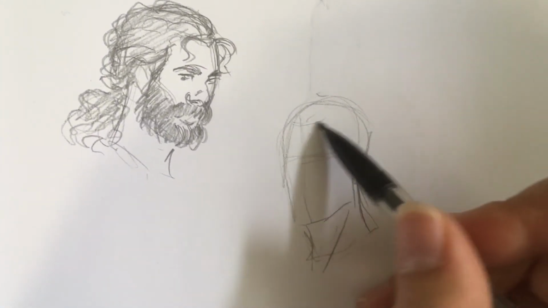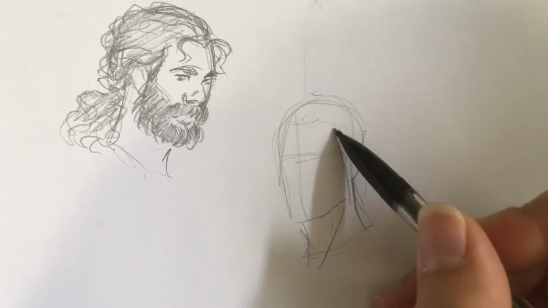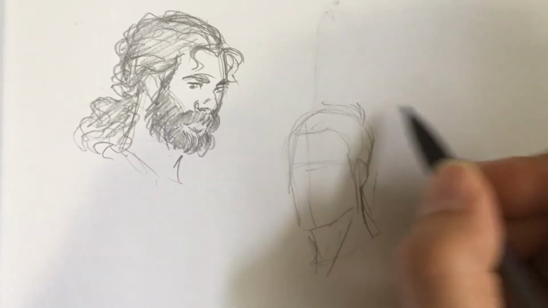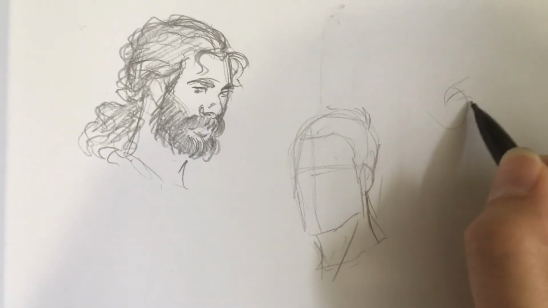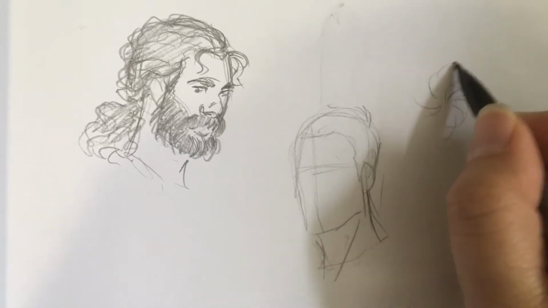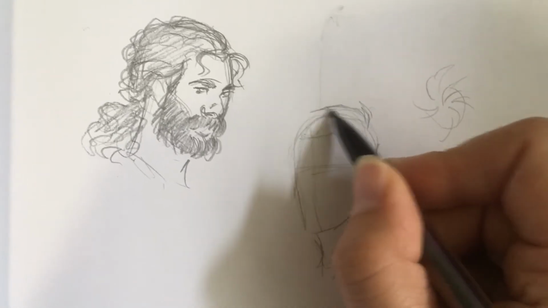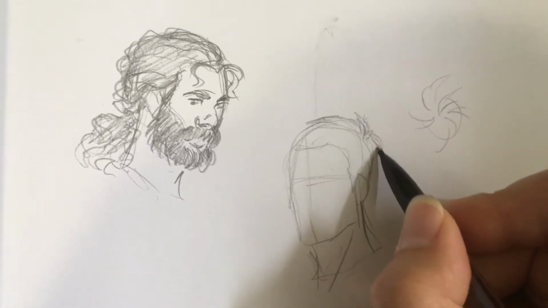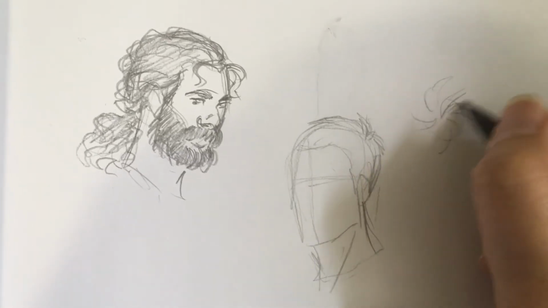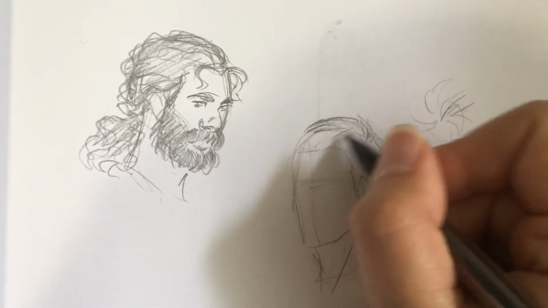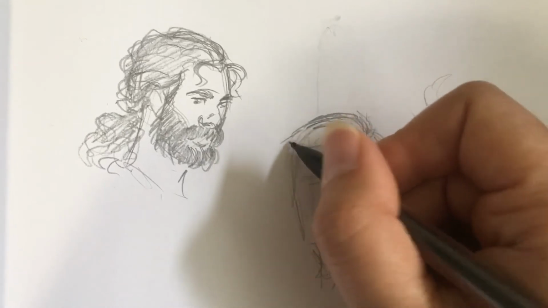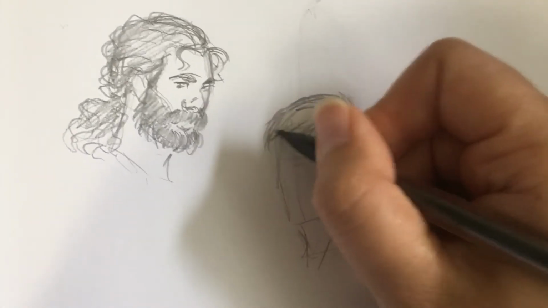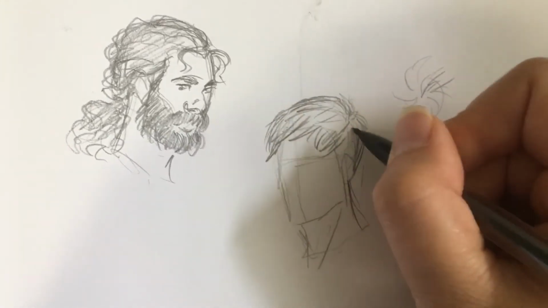So a guy with short hair, again, you just do a light outline as to where the hair ends. The crown of the head generally has a spiral effect, so that's why you get the dudes with the little flick at the back, because the hair is doing this spiral effect out. And then depending on the type of hair you're doing, this guy has a little bit of a shag, spiky cut.